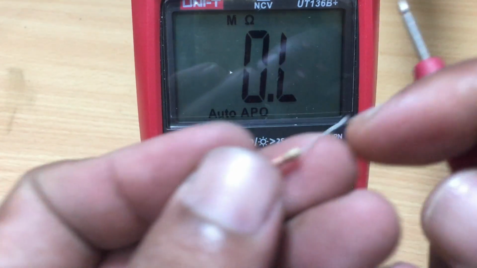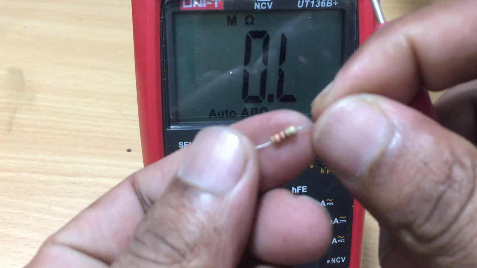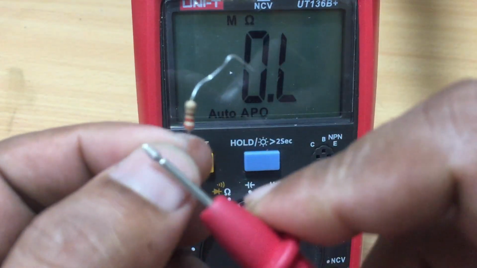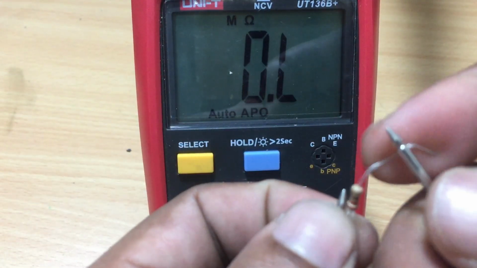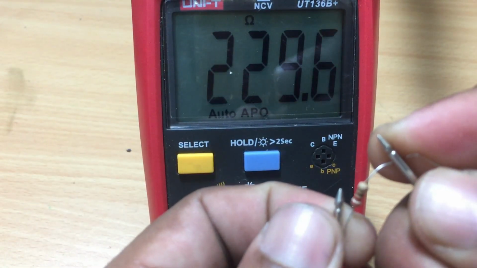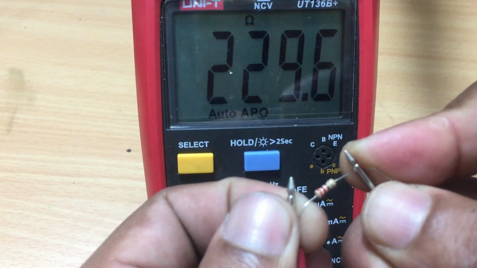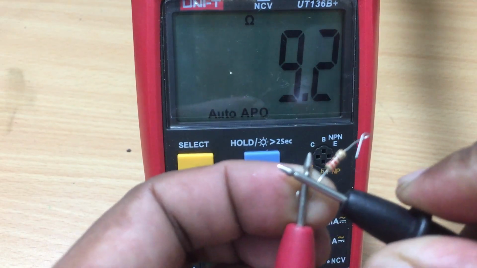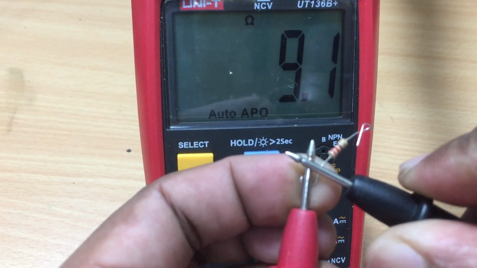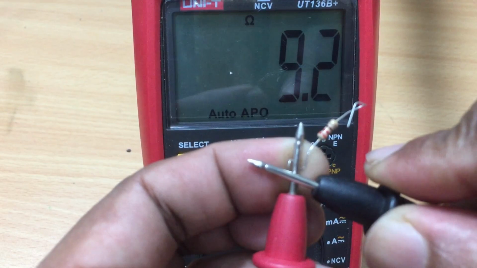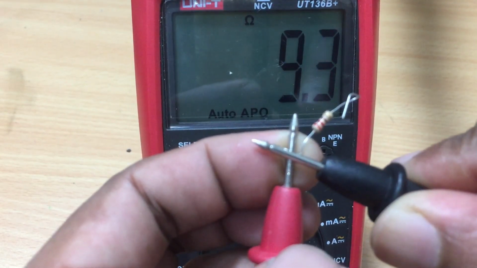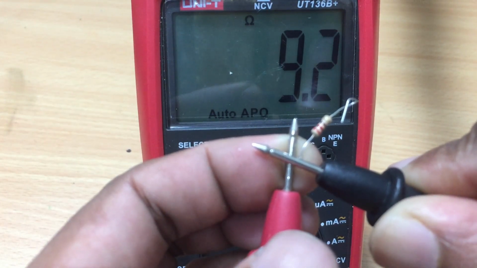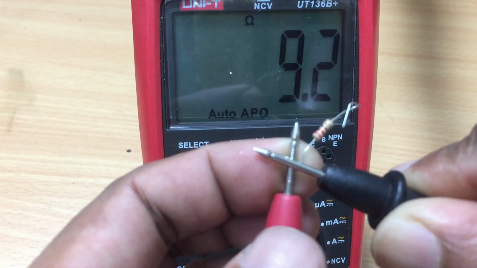There is another one. This one is 220 ohm. I will show you how fast. 229. See, this probe has 9.2 ohm resistance.